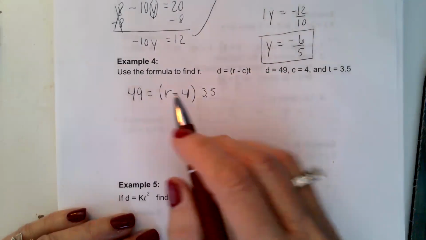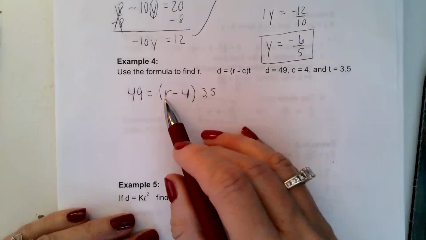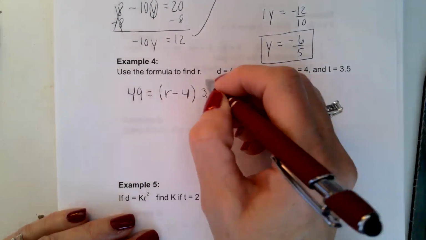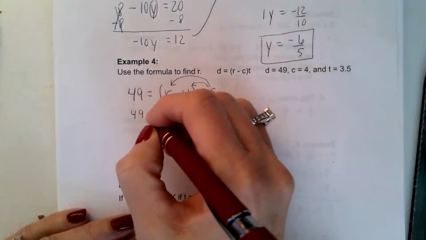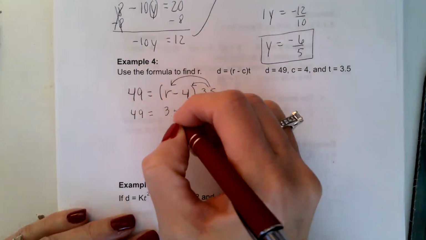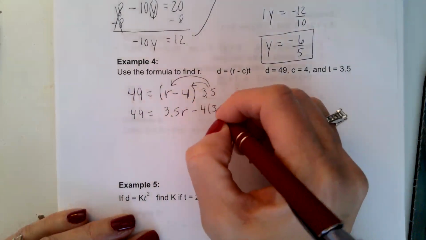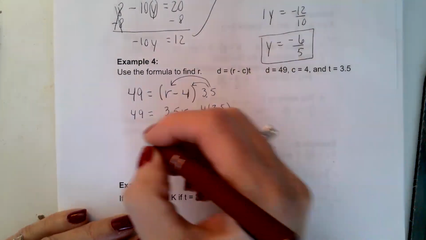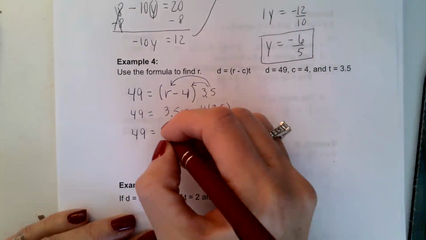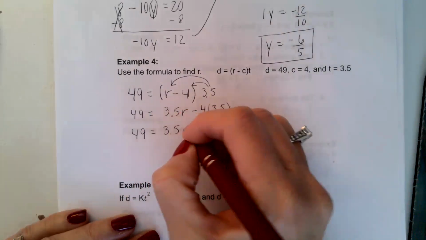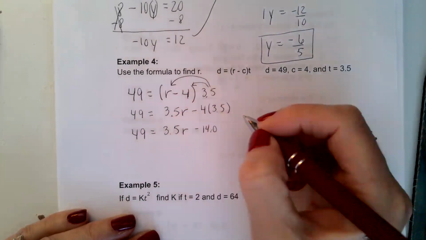Okay. If I did know R, I would subtract 4 and multiply by 3.5, but I don't know R. So I am going to distribute this 3.5. So 49 equals 3.5 R minus 4 times 3.5. So 49 equals 3.5 R minus 14.